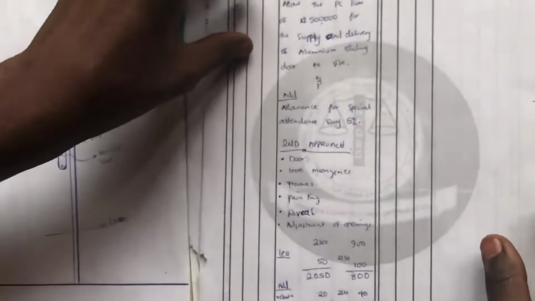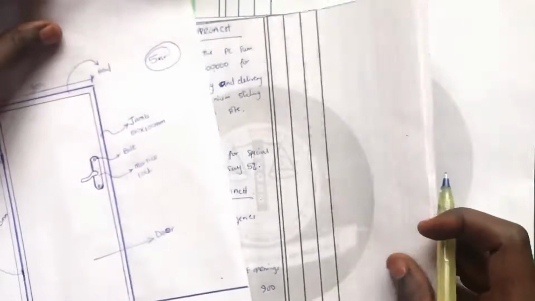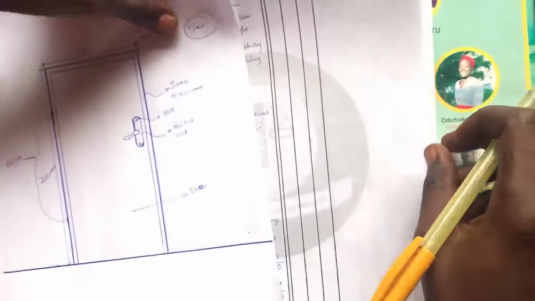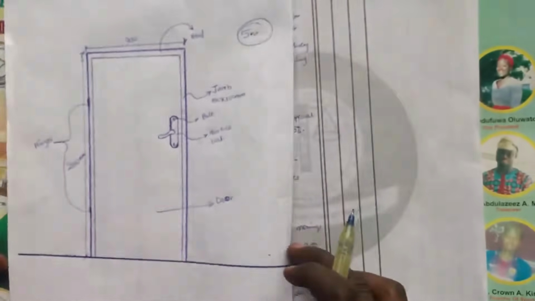So all I need to do now is to describe. Let us describe. Like I said, always remember that your description is so easy. You don't need to be worried about what you need to describe. Just talk about the door that you've measured for. And if there are specifications, like if you have been told the thickness of your door, the kind of door, then include it in your description.